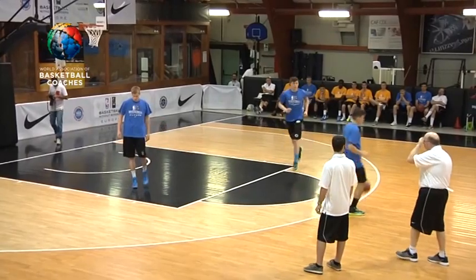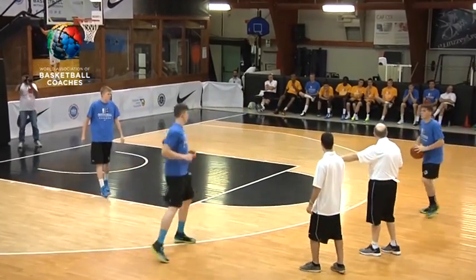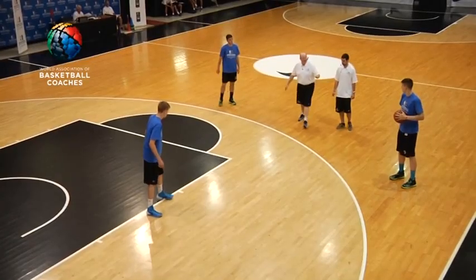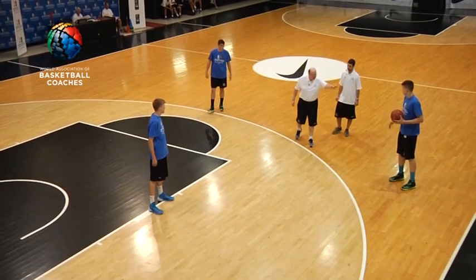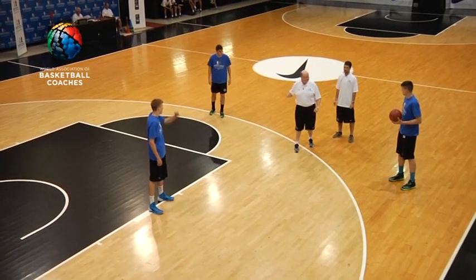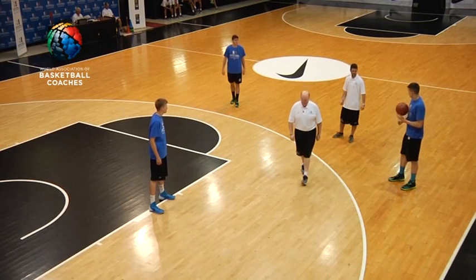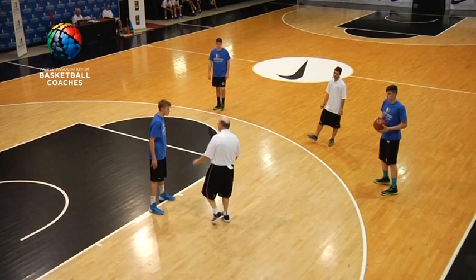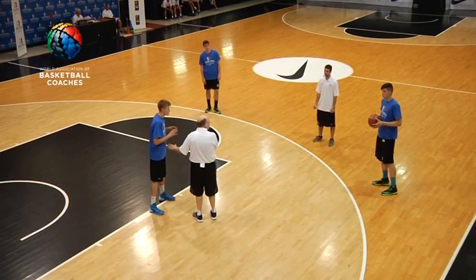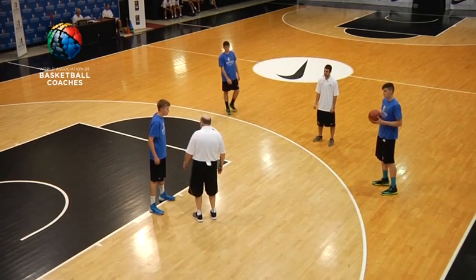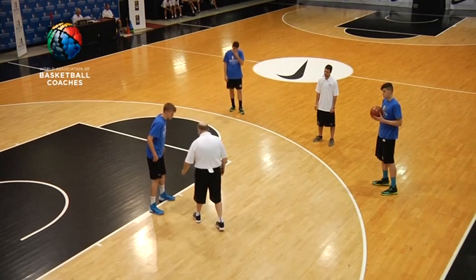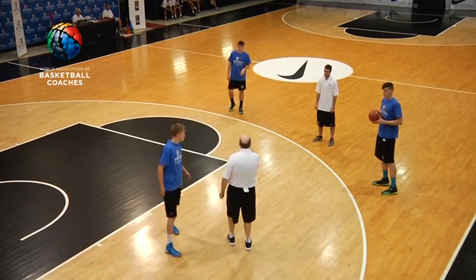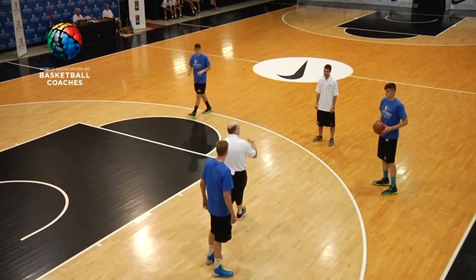So now the ball is in the corner. And we can't get the ball from the wing to the point. So again, depending on how the defense is playing here, different coaches have different ways of playing. But we will pop the post out to the short corner and you will cut once the pass is made.